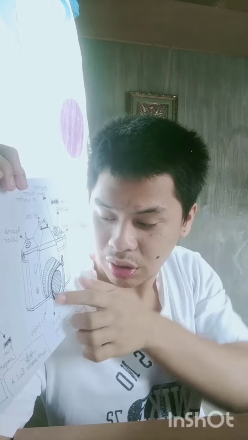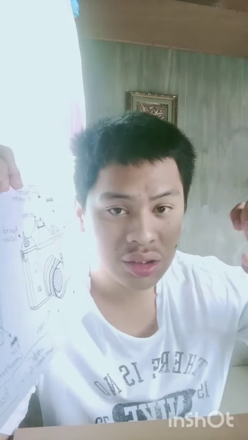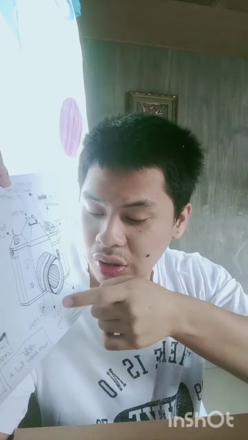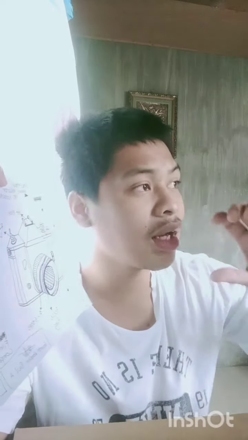Kumbaga dito, the focusing ring focuses on the distance and the range that the image can focus. While on the f-stop, its work is to control the contrast or the light that the image can process, and then the sharpness. Kumbaga, siya yung nagpo-process nung lighting, yung contrast ng image. Ayun yung trabaho ni f-stop.